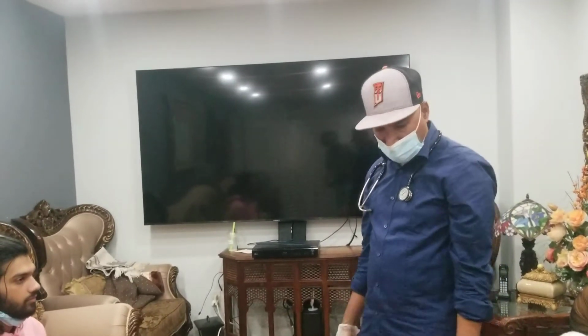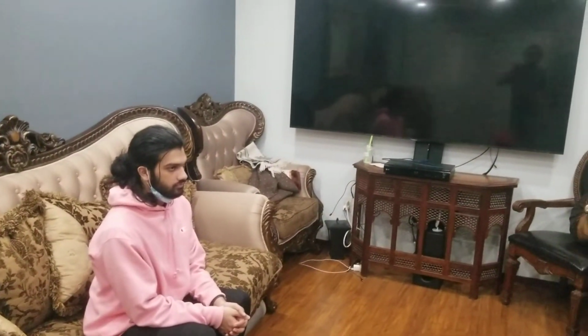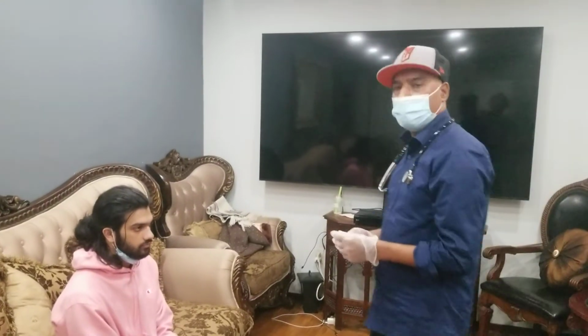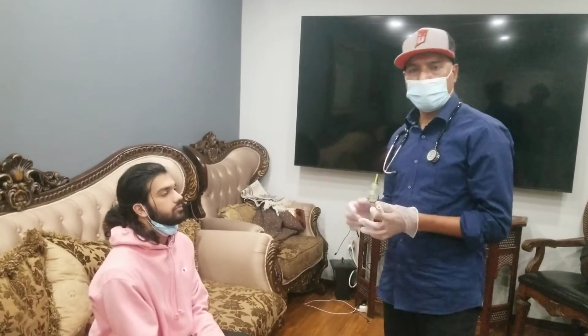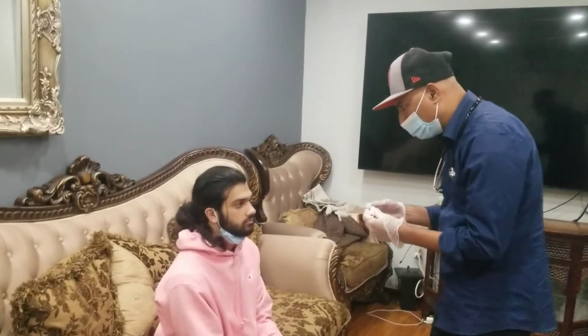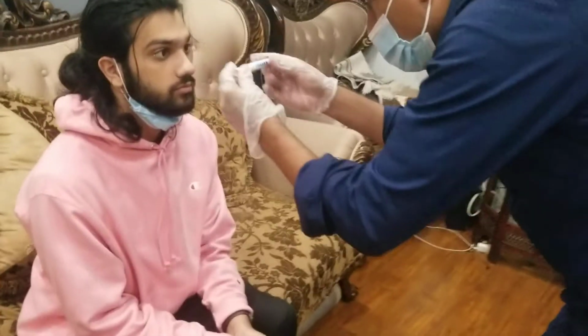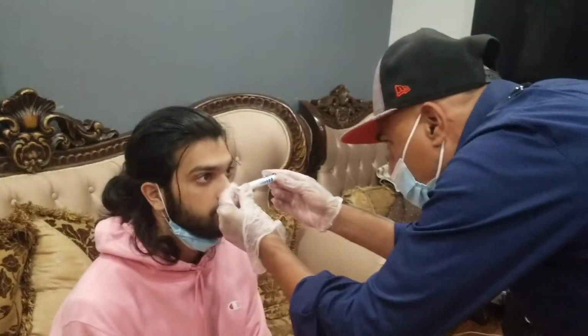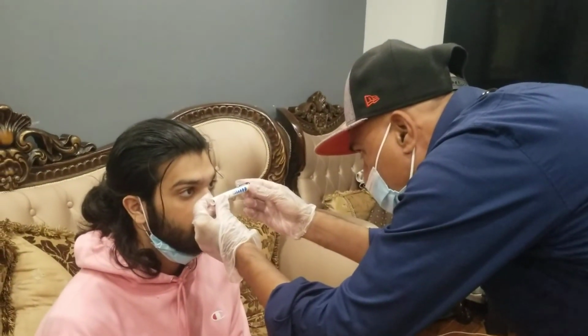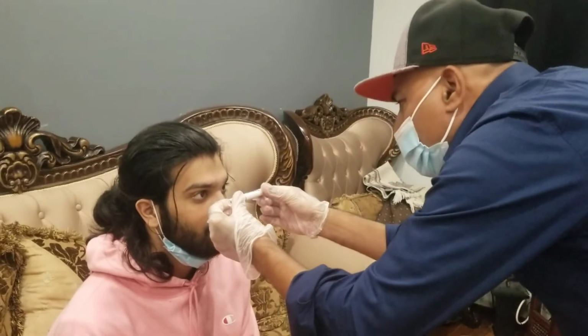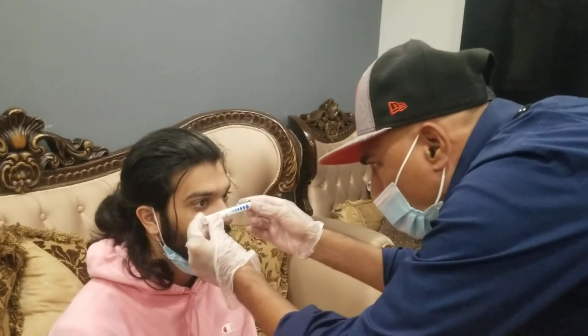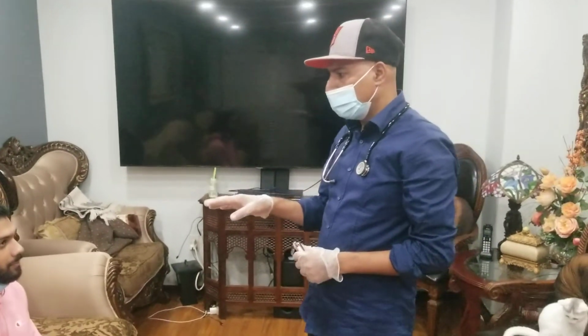For this test, I'll be using the pen light. Just take a pen light. Thank you. So now before I shine the light, I'm going to be checking Salman. Salman, please look at me. So I'm now trying to find the size of his pupils. The size of the pupil seems to be 6 millimeters, and both pupils are equal. So I can see that Salman's pupils are round. They are equal in size.